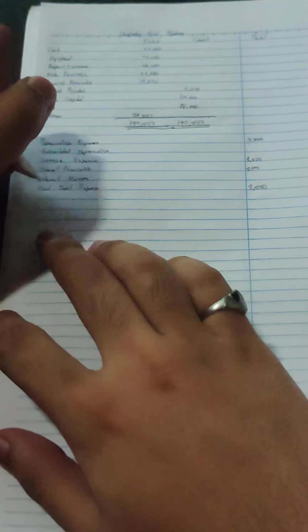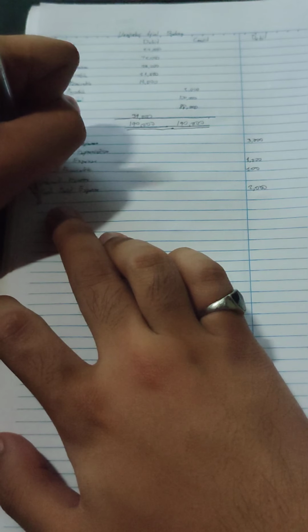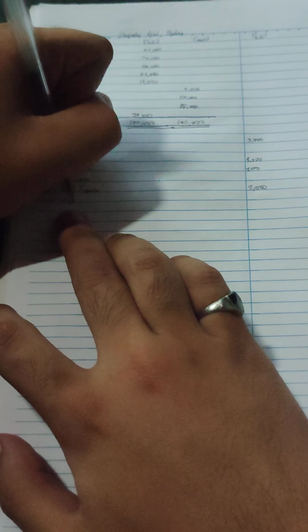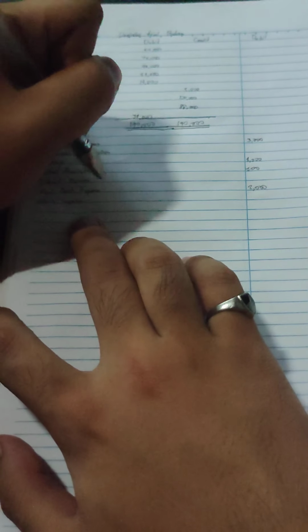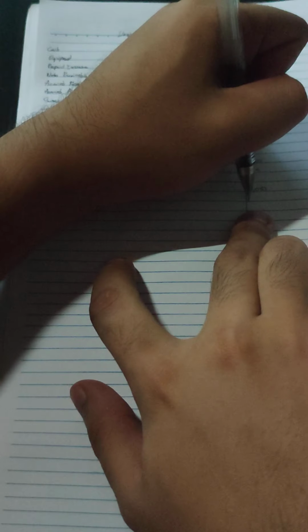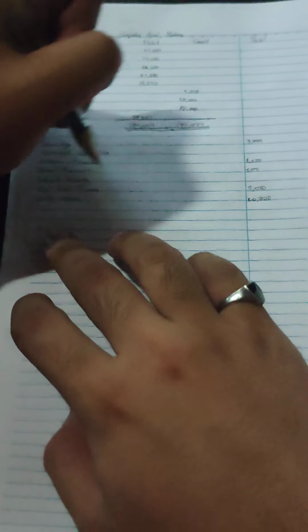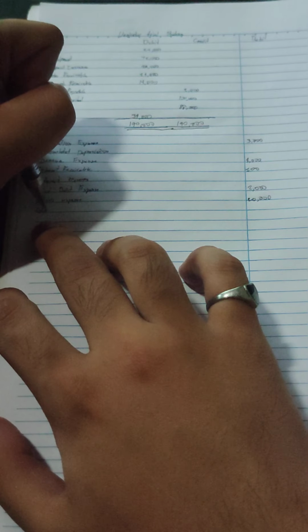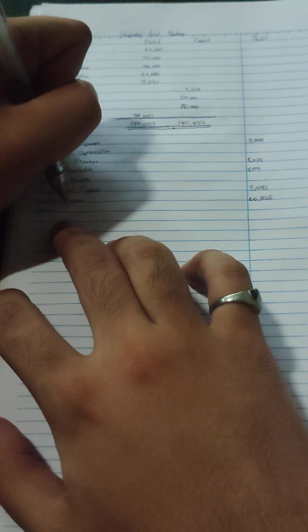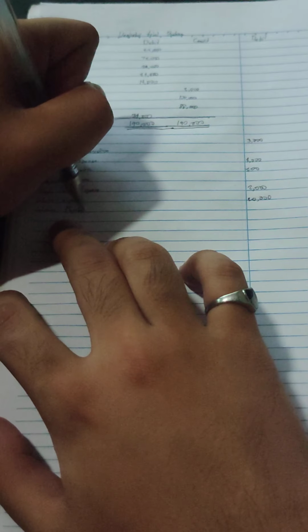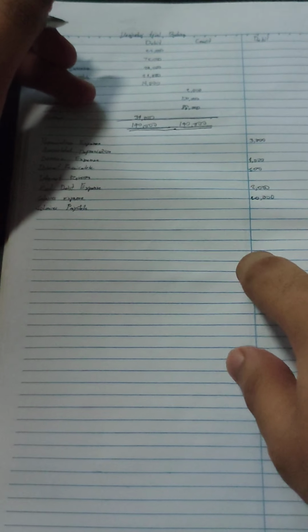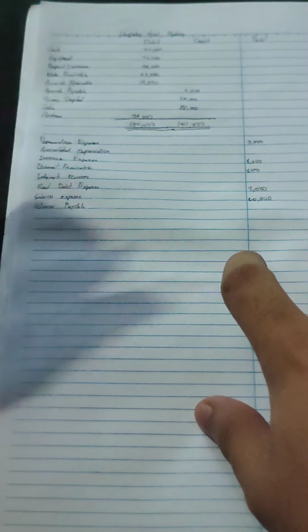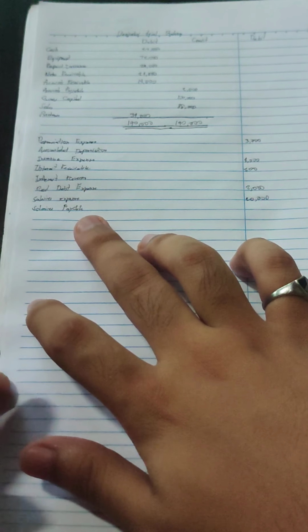So salaries expense debit 20,000. Salaries payable credit for also 20,000 credit as an increase of liability, salaries payable.